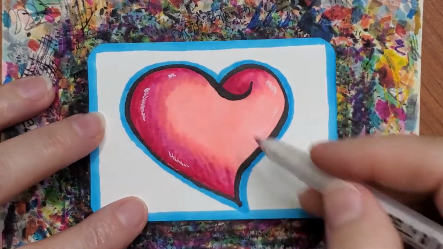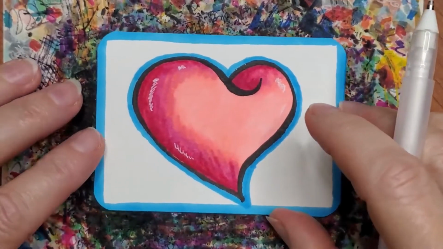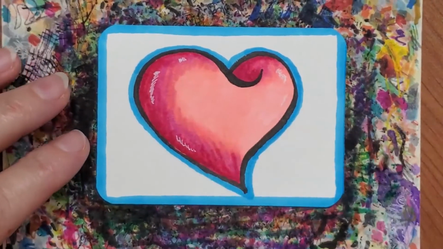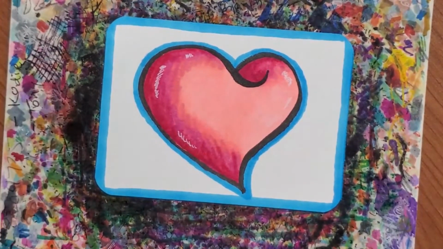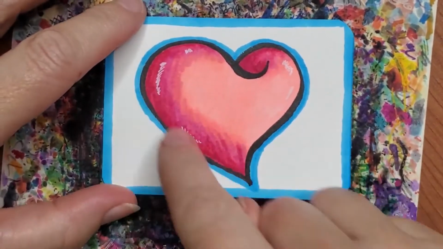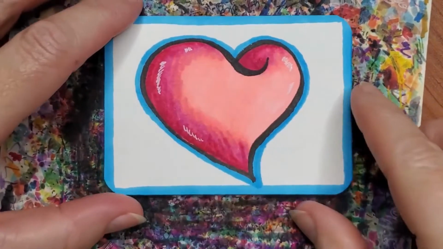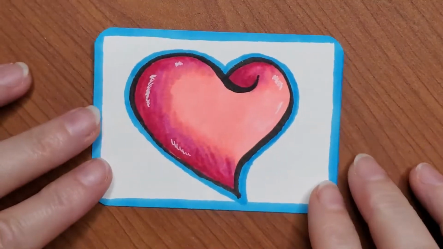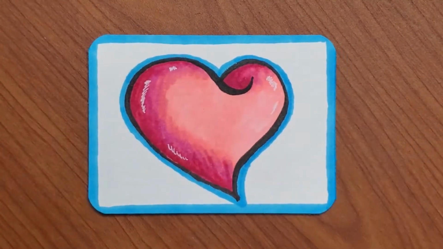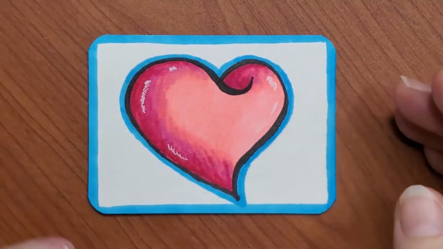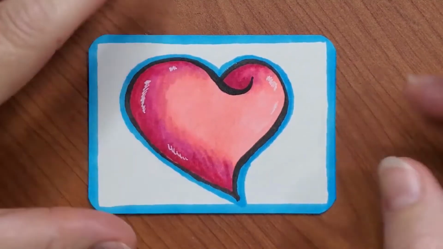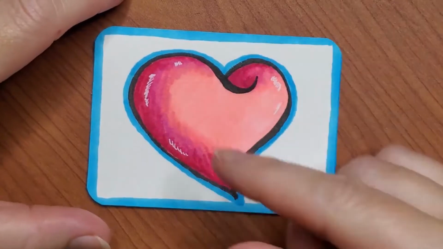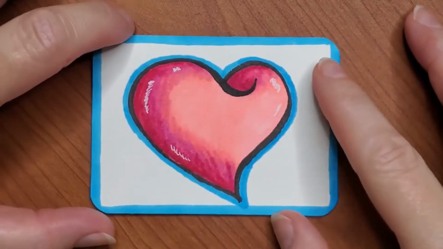You could also go in with some gray or darker colors, or maybe like a black colored pencil, and add some darker shadows in here if you wanted around the edge. But that's it for that one. Using the shapes just makes it a little bit easier to see where you're going and where your finished drawing's gonna end up.